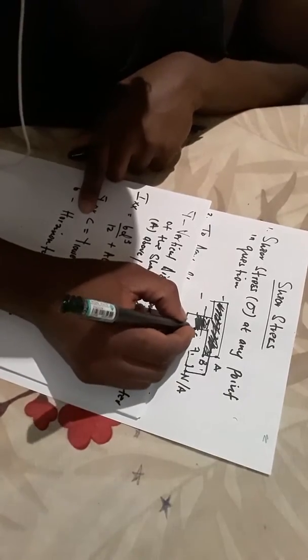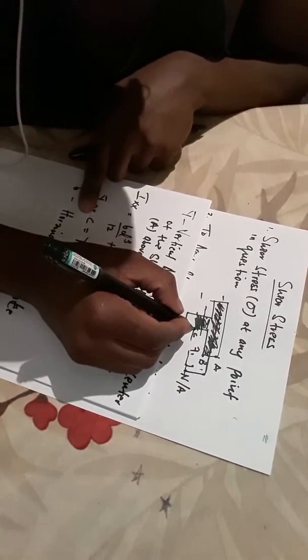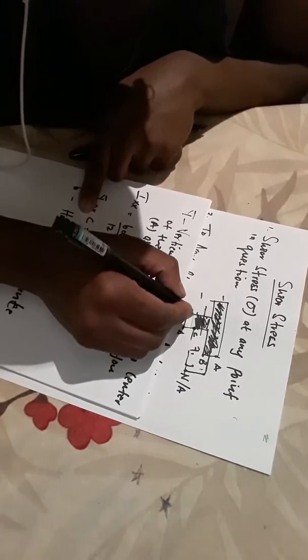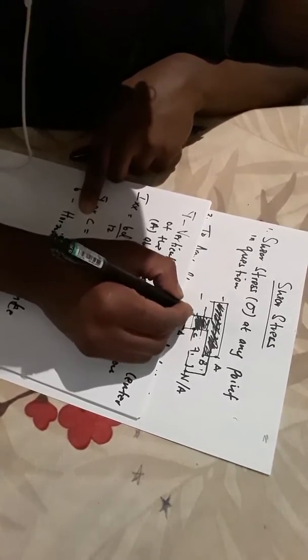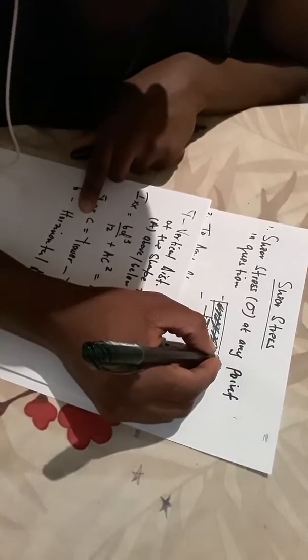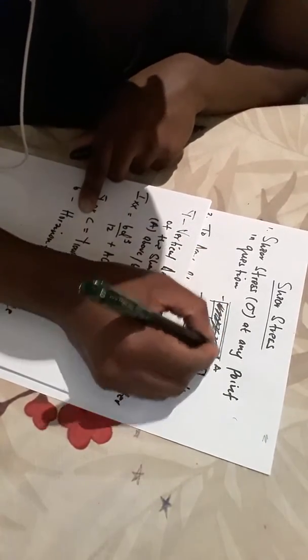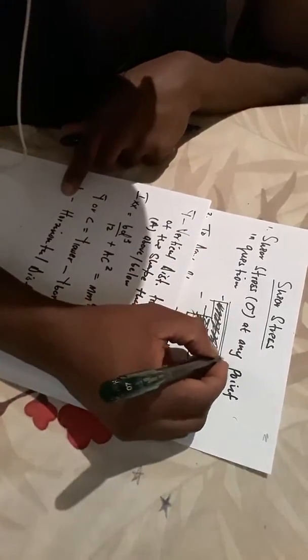So again, let's say you're calculating shear stress at C. So C, when calculating shear stress at C, so B will be this whole distance. So that will be UB. So when you're calculating shear stress at A, this whole horizontal distance will be UB.